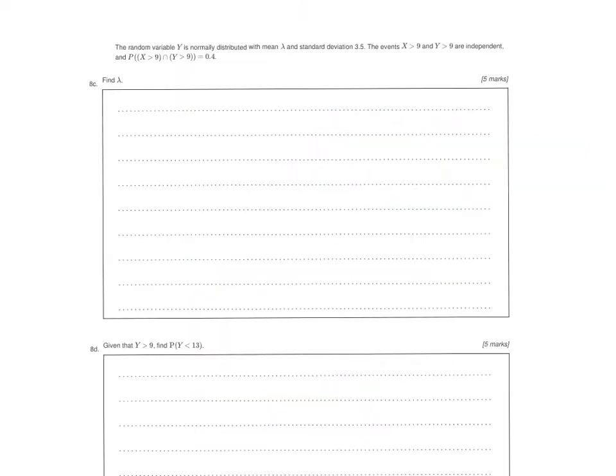Okay, so this one, it's really hard to work your way through the language, but it's basically setting up a different normal distribution. So our other normal distribution, I'm going to draw over here, and we called that variable x. And the mean we found from the last problem was 10.8. And the standard deviation was 2.1. Over here, our new one has a mean that we don't know, but they're calling it lambda.